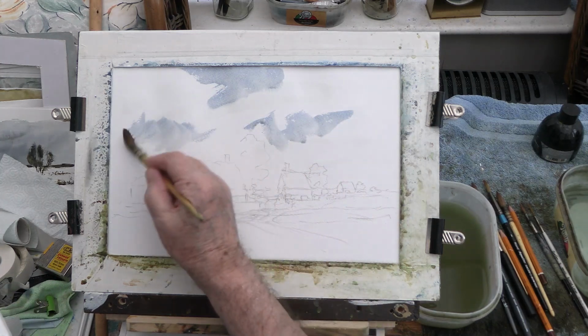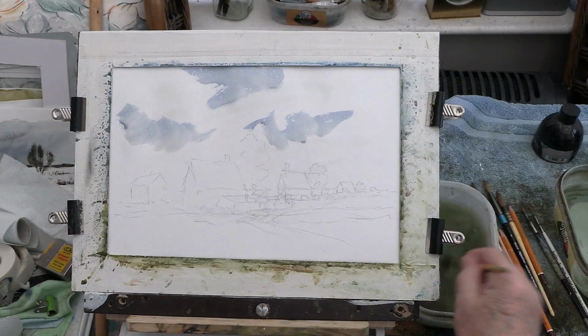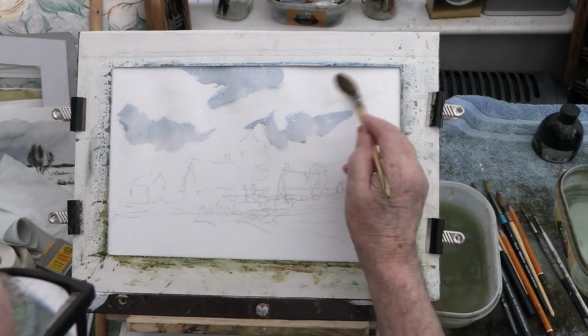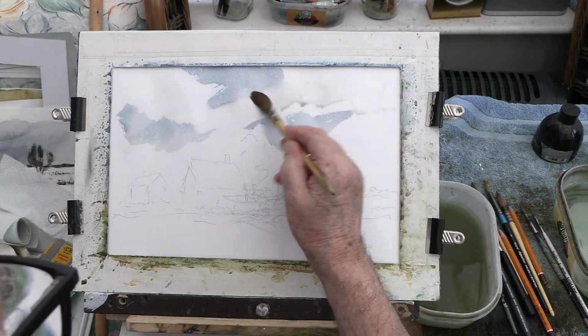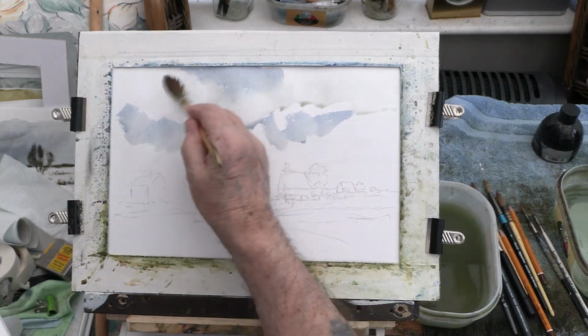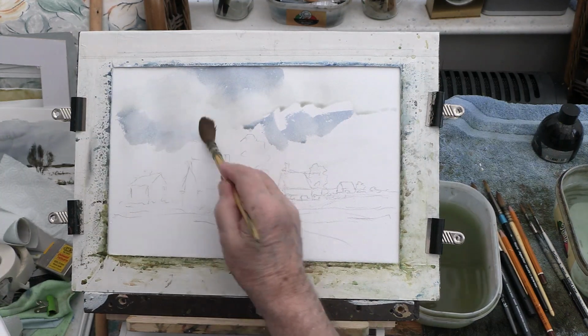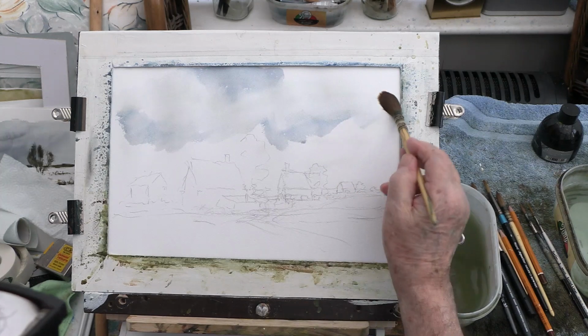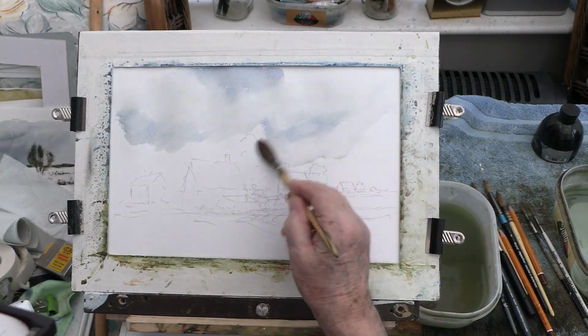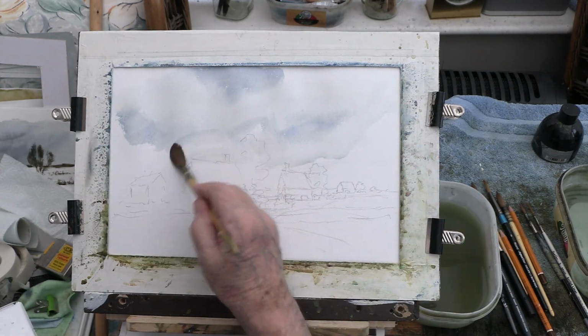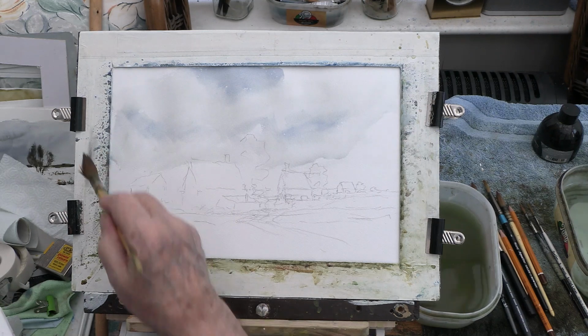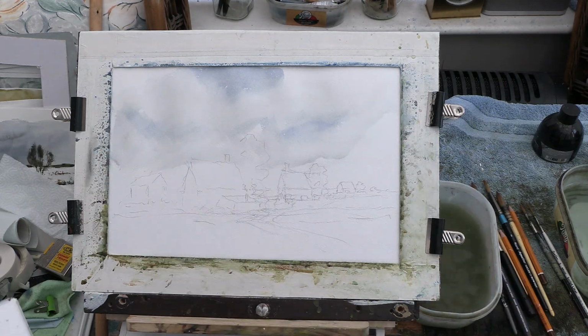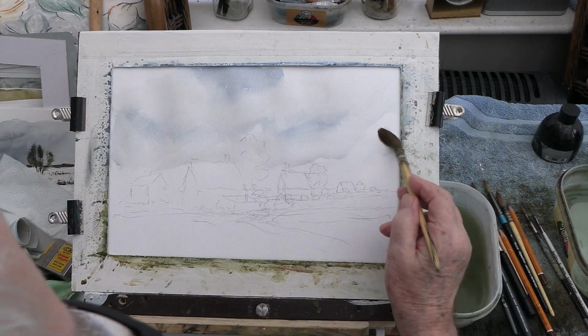Now I'm going to be very quick. You have to be quick with this, right? Because it's dry there, and watch it drying that quick, them edges. It'll spoil it if you're not quick enough. This is a cheap paper too, I can tell.